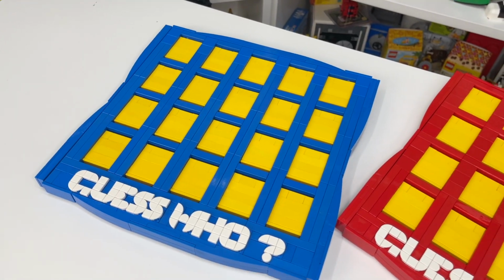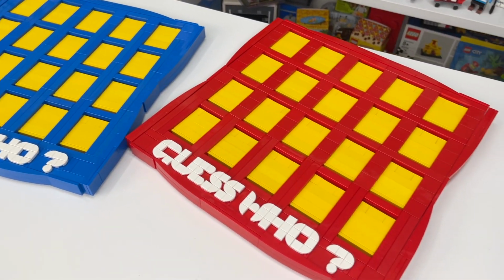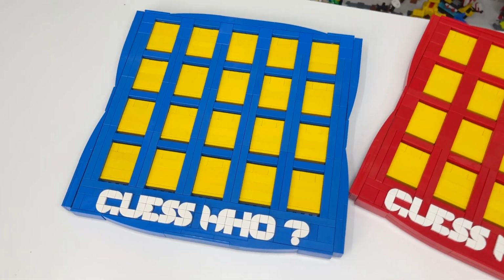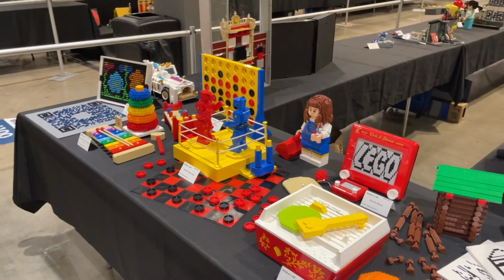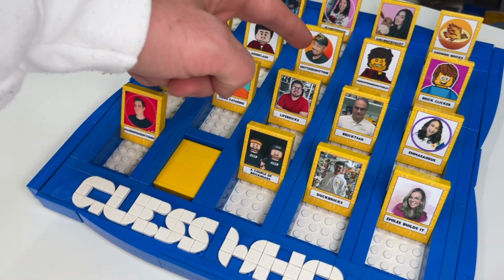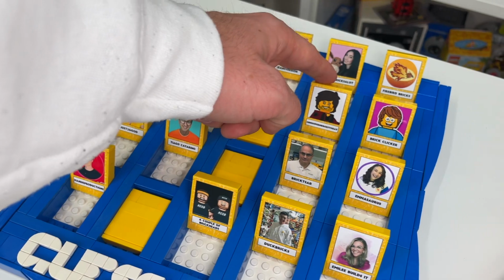This year I decided I wanted to make a MOC for BrickWorld Chicago, so I created Guess Who? LEGO Influencers Edition. Today in this video, I'm going to walk you through step by step how I made this game. This idea actually came to me at last BrickWorld Chicago when I saw a table full of LEGO games on display and I thought of Guess Who, and then I thought, hey, how cool would Guess Who be with LEGO influencers based on that trend on TikTok where everybody's doing Guess Who of their friends. So I wrote that idea down and got to work.